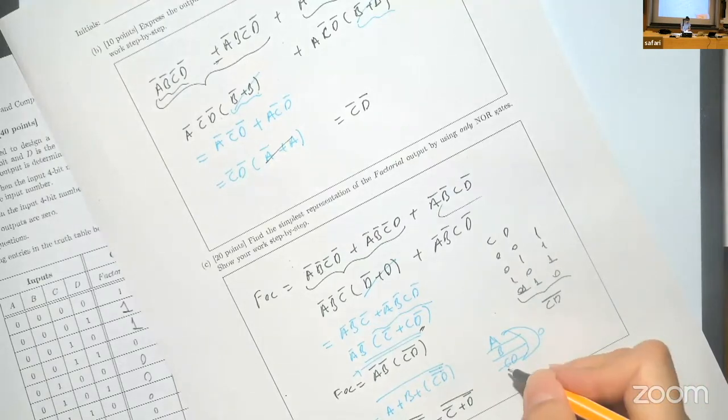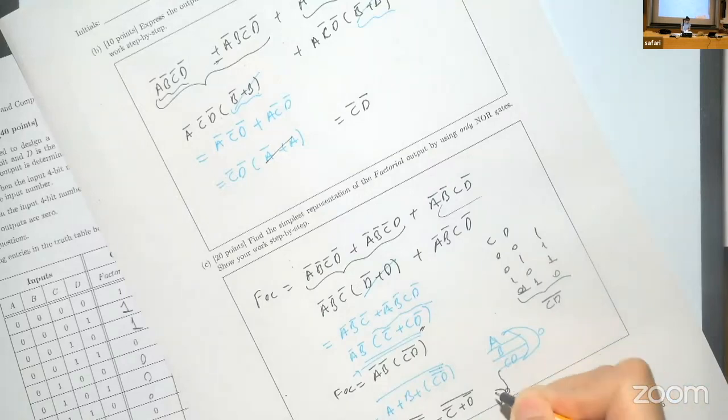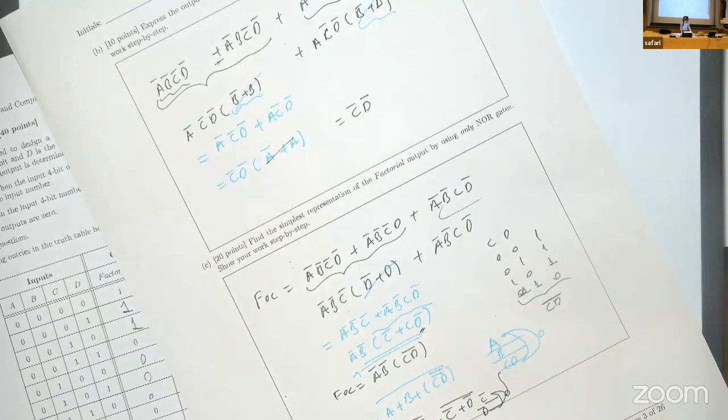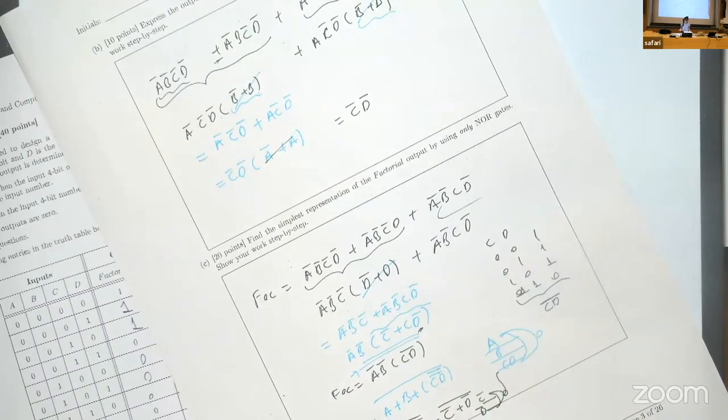So now we can see that this output is actually equal to a NOR gate with 2 inputs, C naught and D naught. But C naught and D naught should also be computed using only NOR gates. And there's a simple trick for this. For any input, the negated version is equal to NORing the input with itself. So basically, if you OR the C's and get the negated one, if you get the NOR of 2 C's, you get C naught.